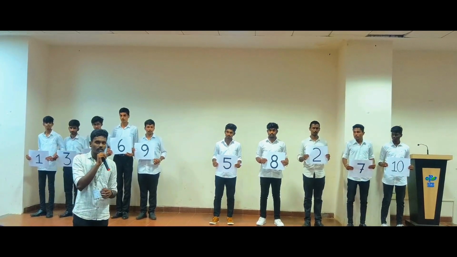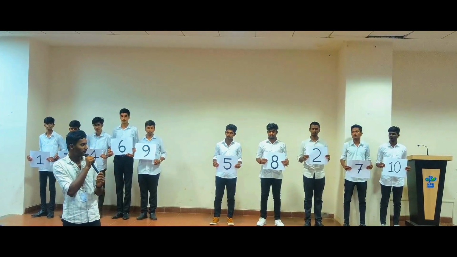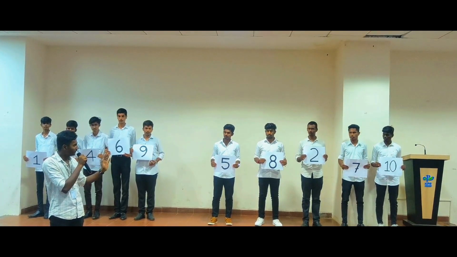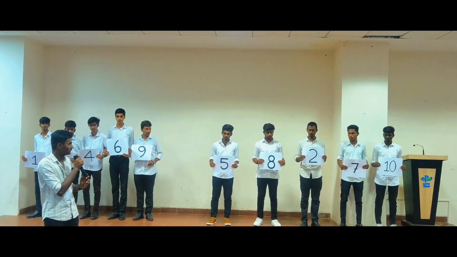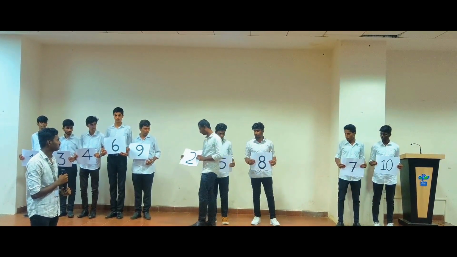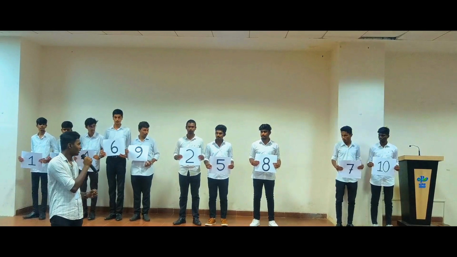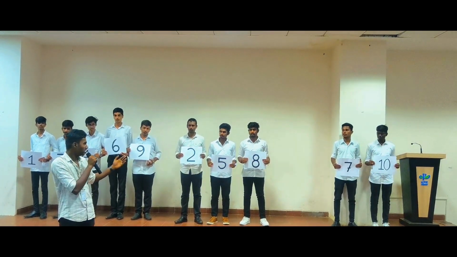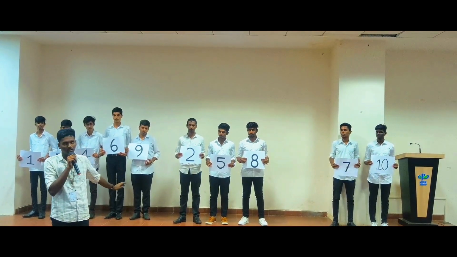Now, recursively, the separated sublists will be joined together in reverse order. First, the sublist 5 and 8 will be joined to the element 2. Since the element 2 is lesser than the elements in the sublist 5 and 8, it takes its position in sorted order.